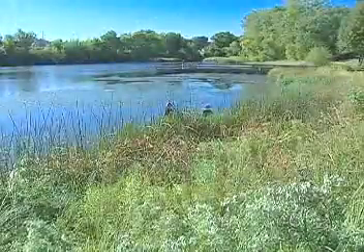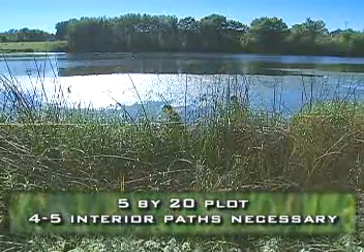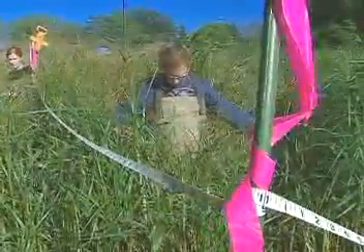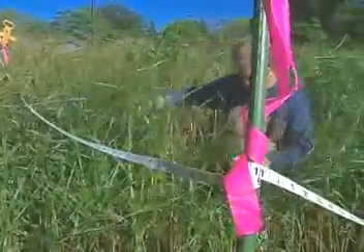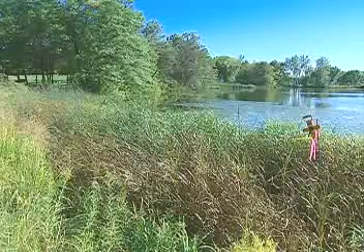The plant inventory should now be complete. In very dense emergent vegetation, it may be necessary to do a third interior path. Also, if you have a 5 by 20 meter plot shape, 4 to 5 interior paths may be necessary. In our plot, a few plants that we found were 2 different species of scirpus, or bulrush, and sparganium, or burr reed. The final step is to estimate the abundance of the plants present in the plot.